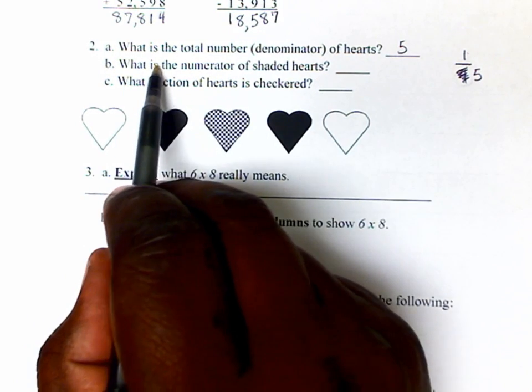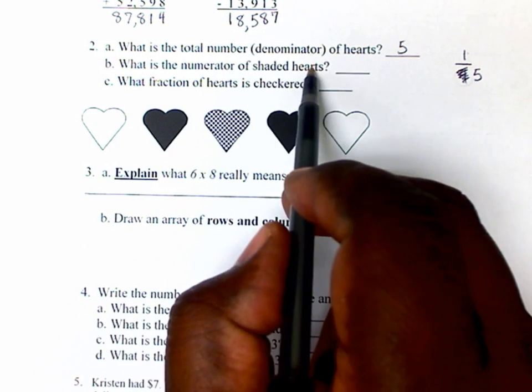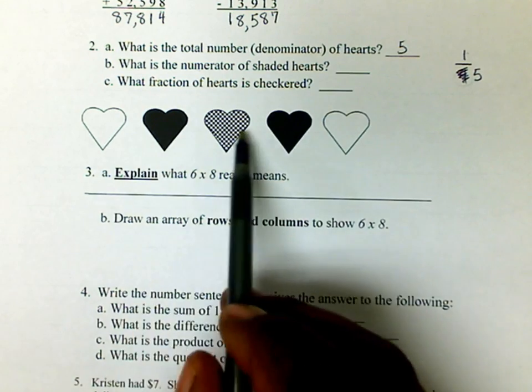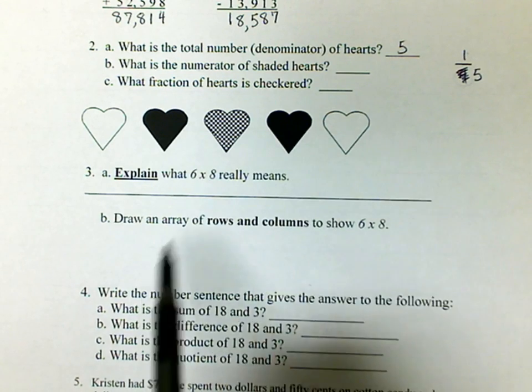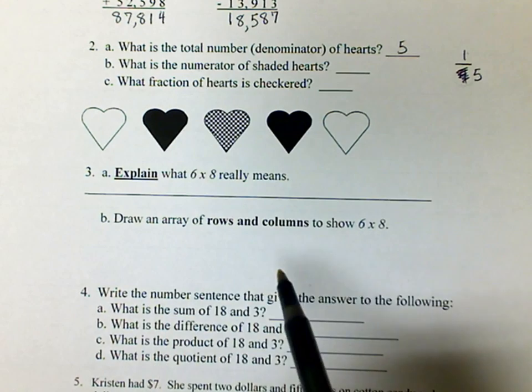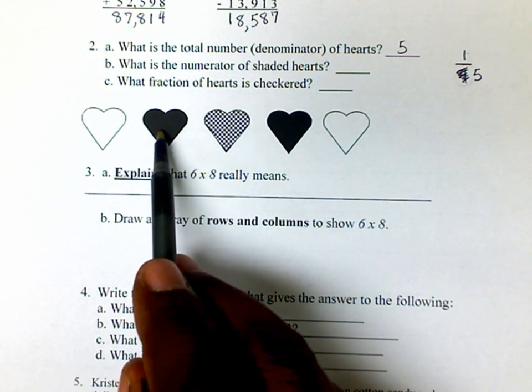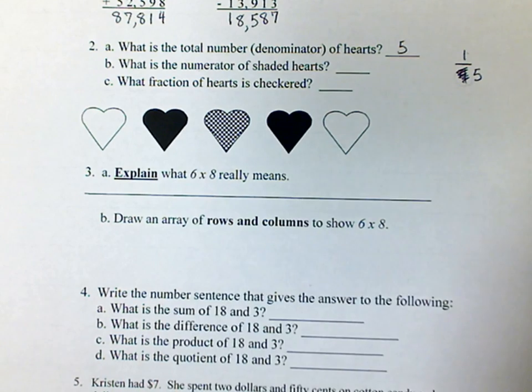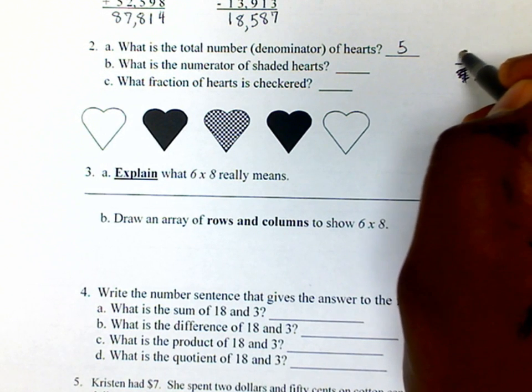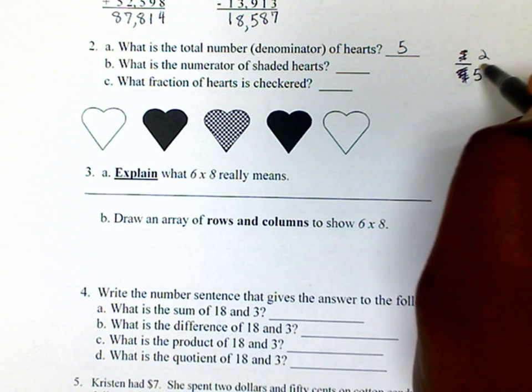Now they're asking what is the numerator of shaded hearts. So we would count all the hearts that are shaded. We would concentrate on the hearts that are shaded. The numerator tells you how many equal parts you focus on or concentrate on or look at. 1, 2. So in this case, our numerator wouldn't be 1, our numerator would be 2.